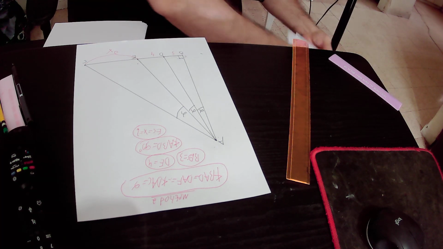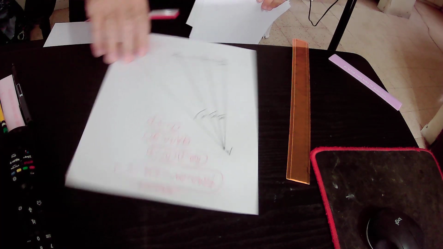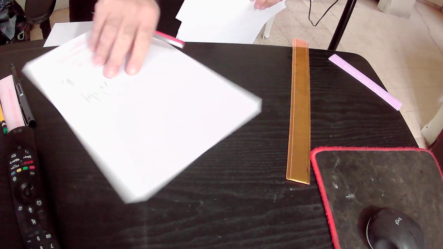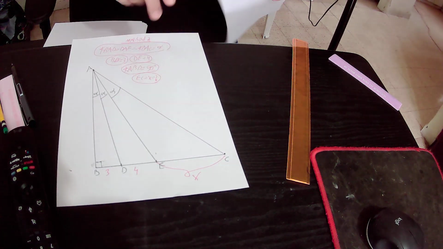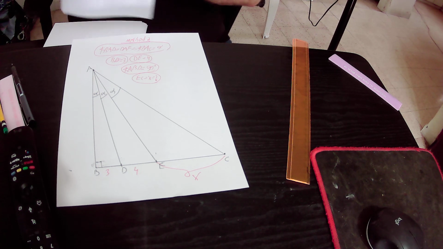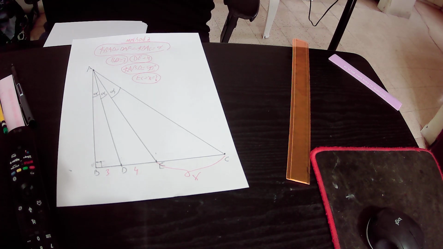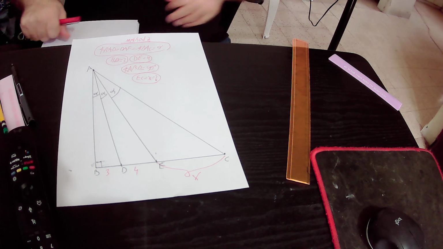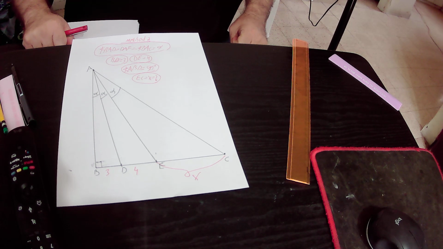So in the next step we will find the value of x according to the second method. And we will make a construction here.